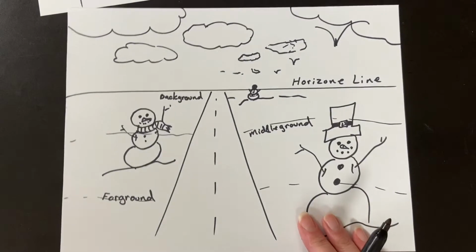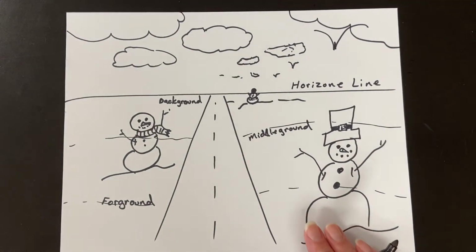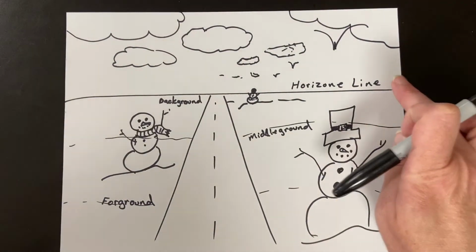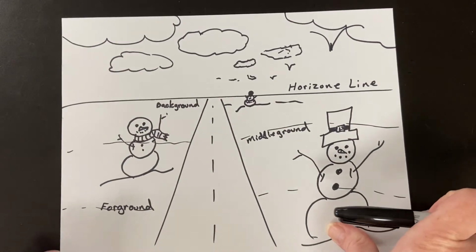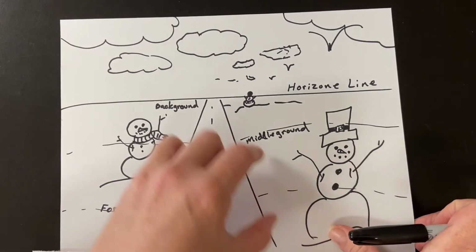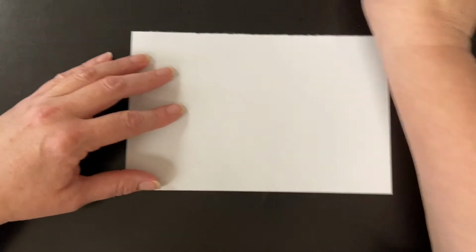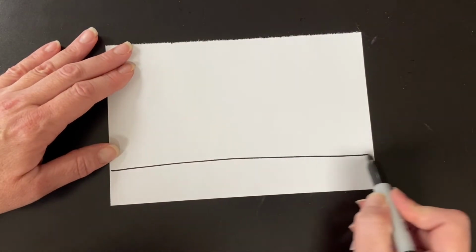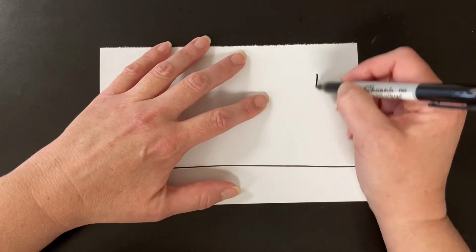Now, the other thing you might ask is, Miss Schlarman, how come your horizon line seems to be always right there? Well, I wanted to show you that you have more room for the foreground, middle ground, background. But can I drop my horizon line down low? Yes, you can. So let's say, here we go.